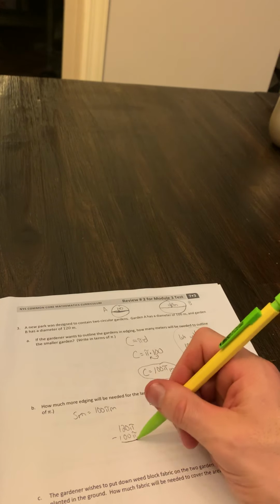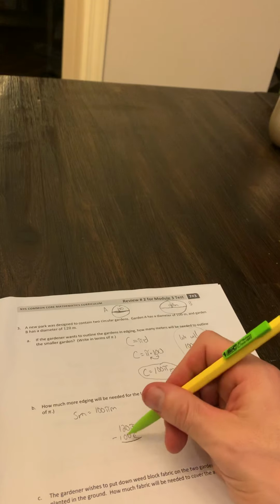So we know that it's 120 pi meters. So now, to figure out the difference in it, 120 pi minus 100 pi. Oop, Alexa, volume down. So pi minus pi, 3.14 minus 3.14 is 0. 120 minus 100 is 20.